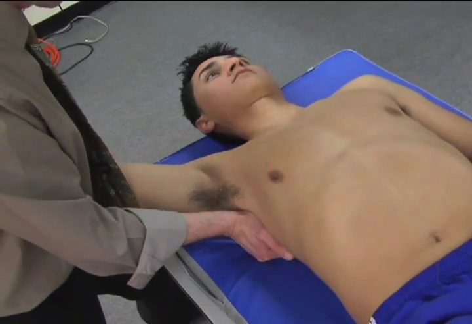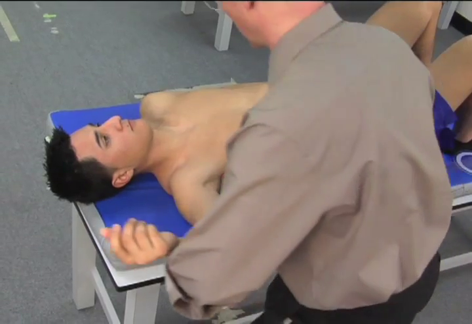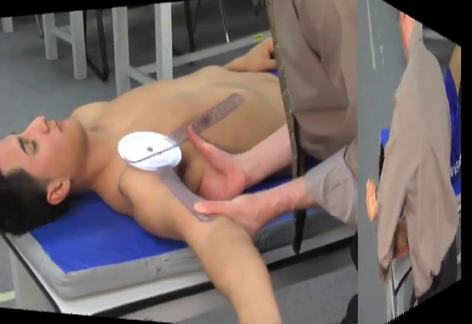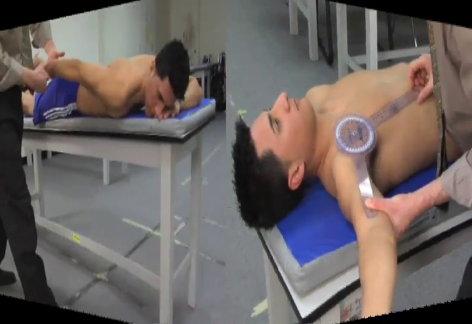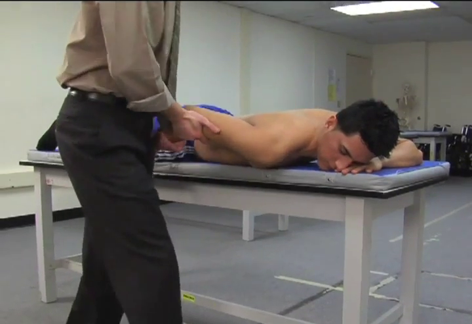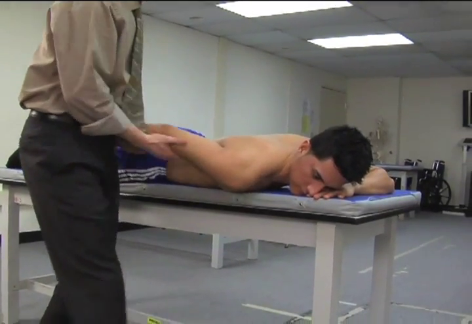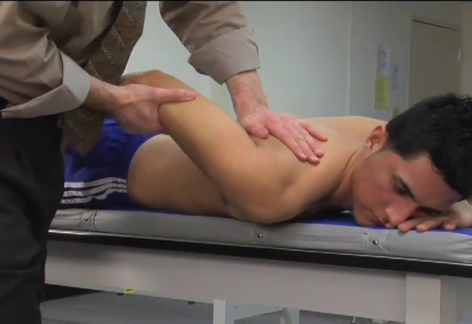Abduction with the scapula stabilized. Stabilize the scapula on the thorax and appreciate the motion of the glenohumeral joint. Next follows the goniometric measurement with and without the scapula stabilized. During measurements of extension prone, do active range of motion first, then passive range to assess end feel. Appreciate the end feel by stabilizing the scapula on the thorax.